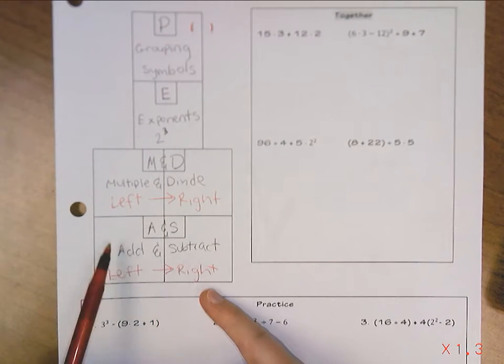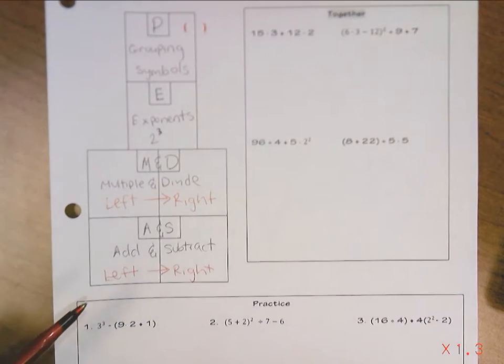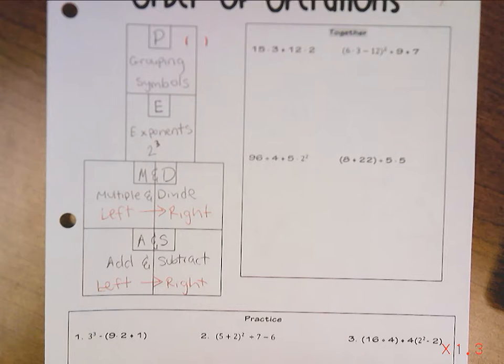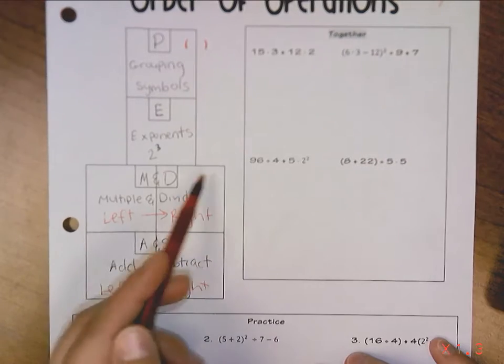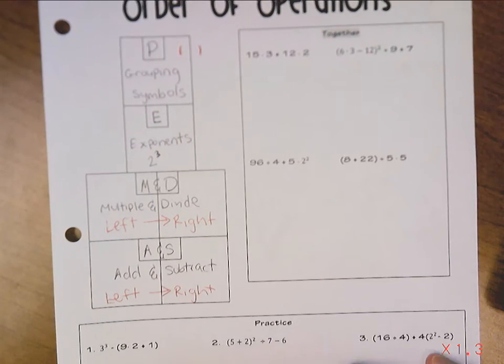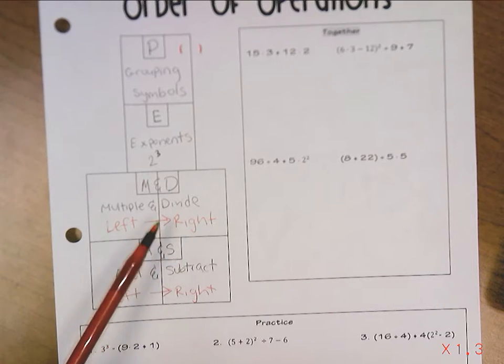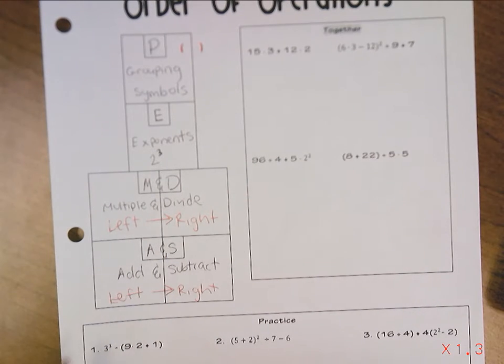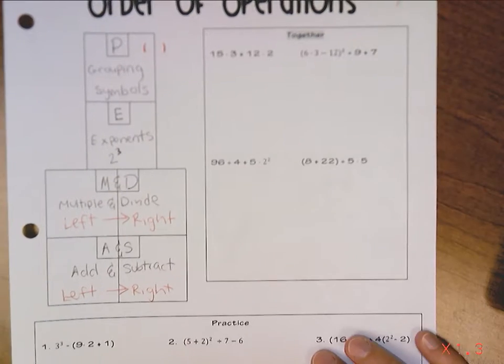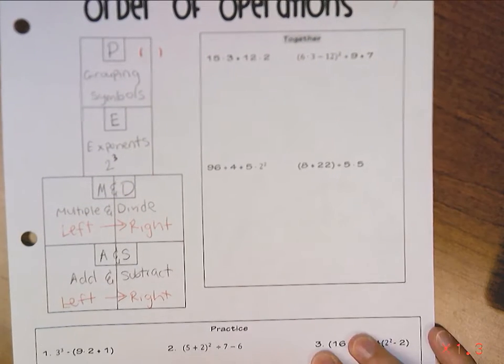Whichever one comes first in the problem is the one that you are going to do first. So now that we are done with this, our hopscotch square, you can kind of see the exact order. You have grouping symbols, exponents, multiply and divide. Okay, from left to right, so either of them can go first, and then adding and subtracting is the last thing you do.